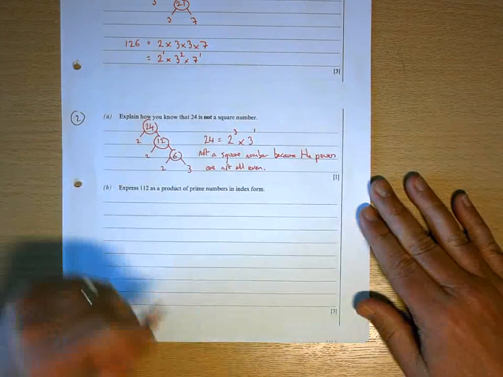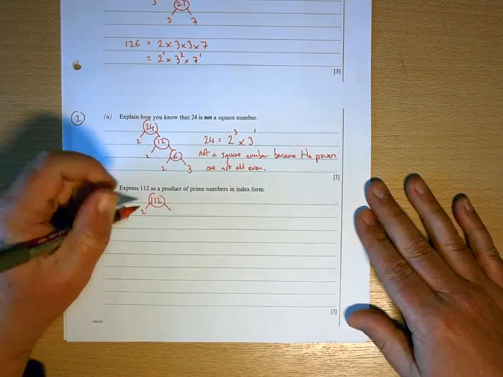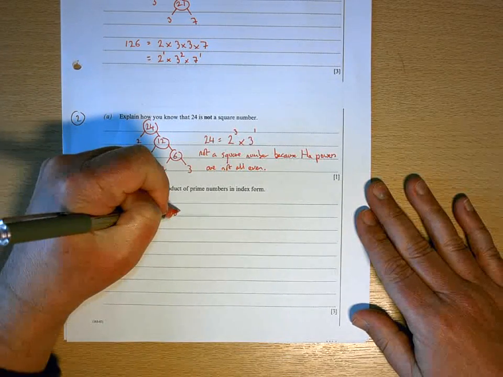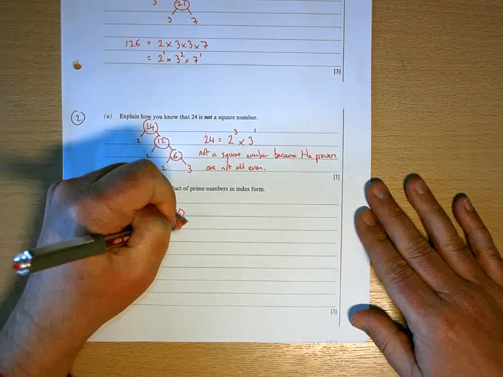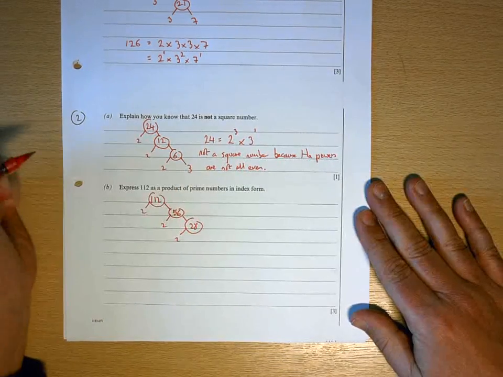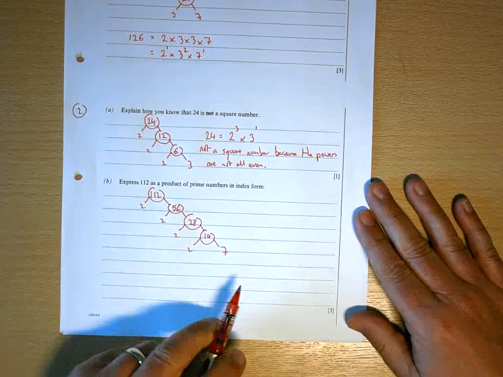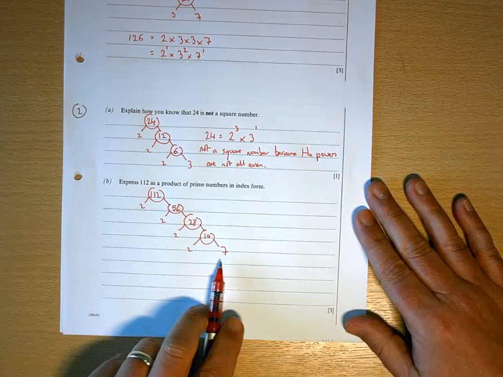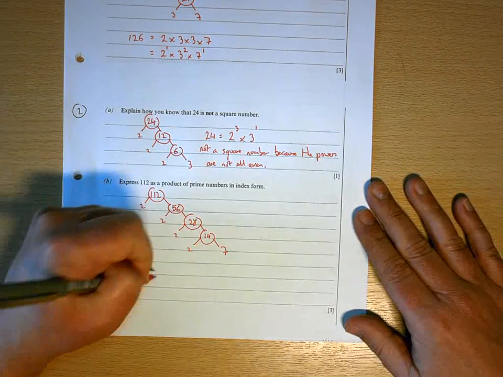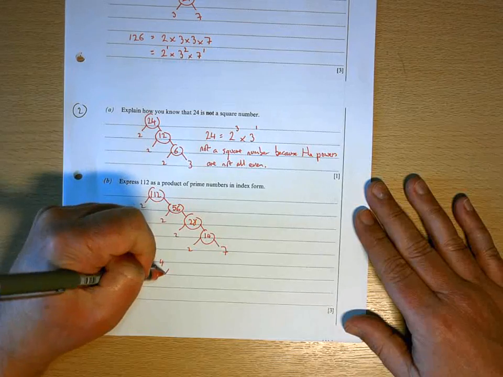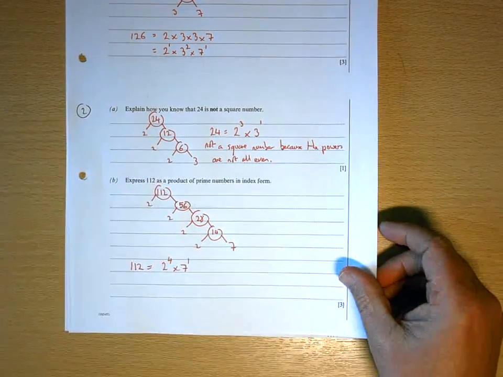Part B is the same as the first question. We start off with 112 and it's even, so we divide by 2. When we divide that by 2, we get 56. 56 is even, so I can divide it by 2. When I divide it by 2, I get 28. 28 is even, I can divide by 2. I get 14, which is even. I can divide by 2 and get 7. Not only is 7 odd, but it's also a prime number, so I can stop. So 112 would be 2 times 2 times 2 times 2, which is 2 to the power of 4, multiplied by 7 to the power of 1. And that's as far as you need to go with that.